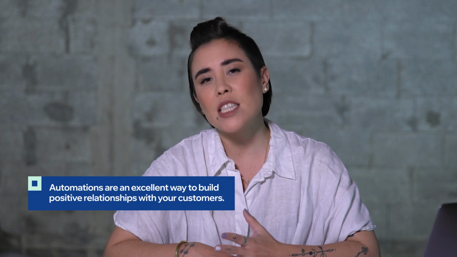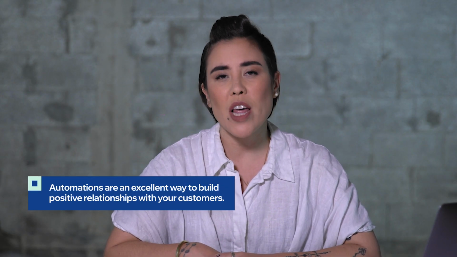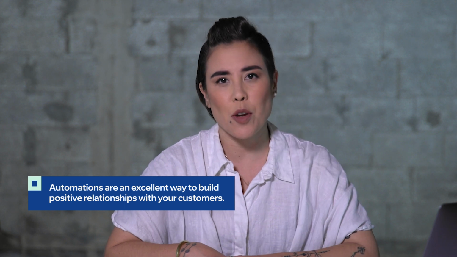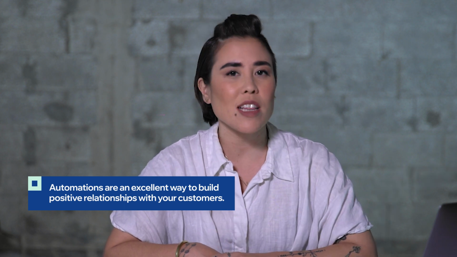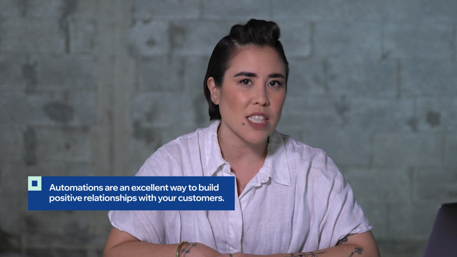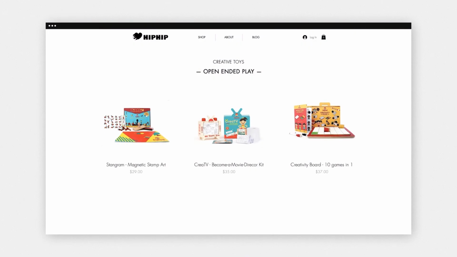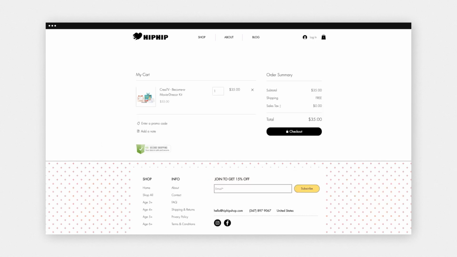And thirdly, it's a good idea to have automation set up, so that way you don't even have to do the legwork. These emails will be sent automatically to your customers whenever they complete certain actions on your site. Lastly, it's a great idea to add a standalone Add to Cart button. What this does is a customer can just click on this button and go directly to the checkout page.